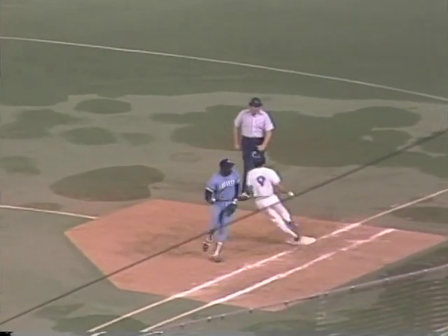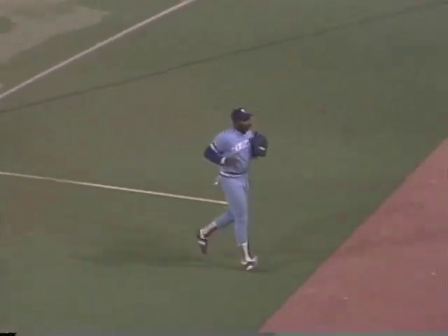1-1 to Cerrone. Broken bat, ground ball to Brett. George to Scott for the out. In the inning, nothing across for the Blue Jays after 7. It's still 2-2.